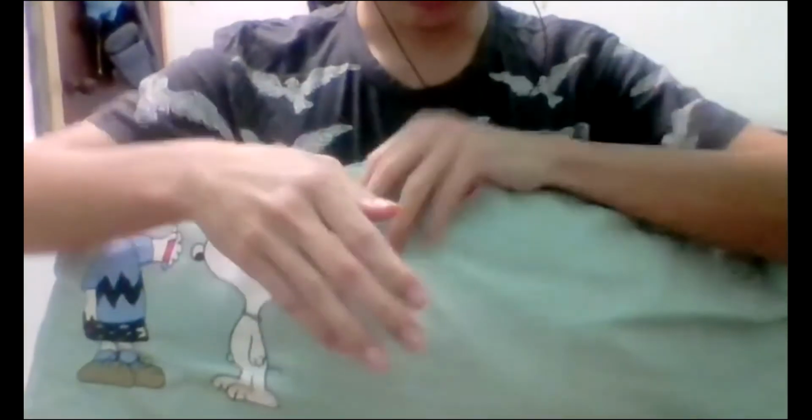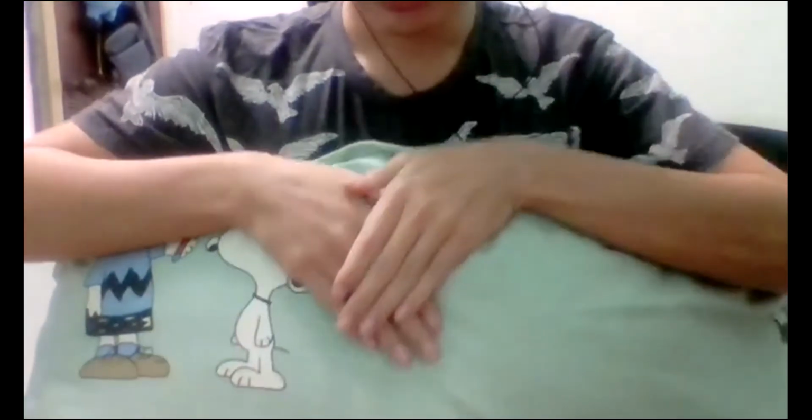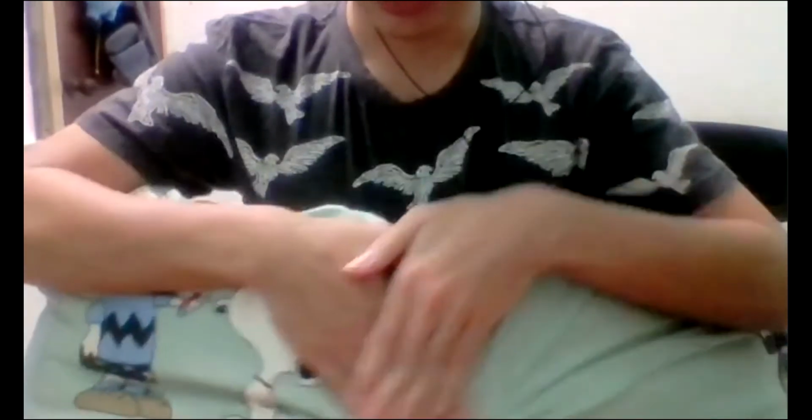Miss, we're doing circular kneading. So for circular kneading on the back, we'll be using our hand and do a circular motion. Okay, good.